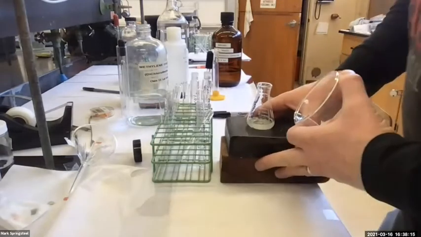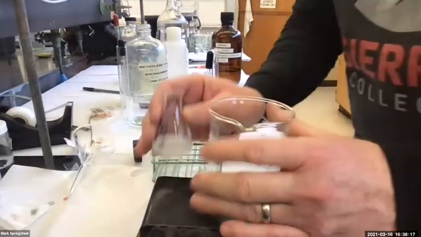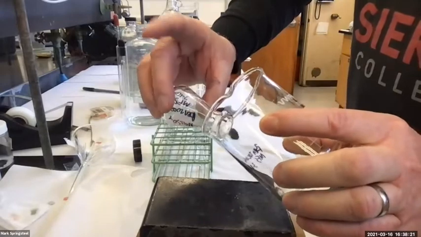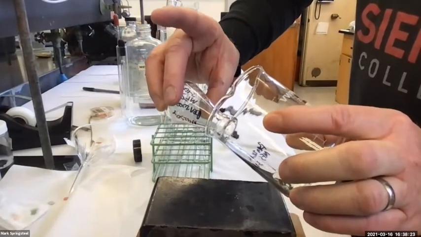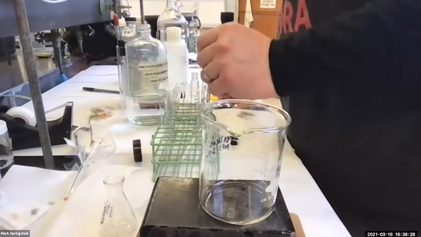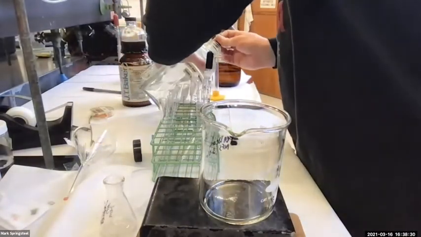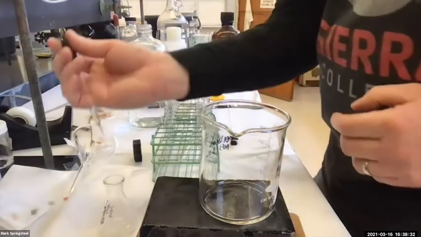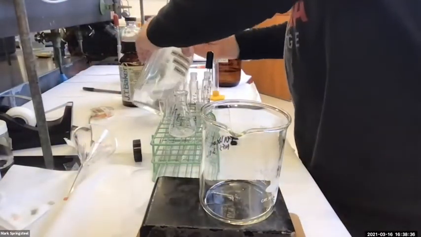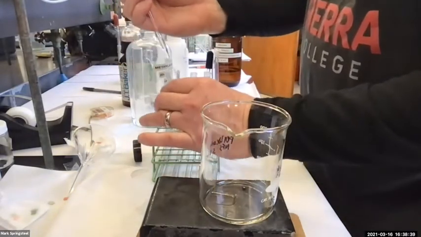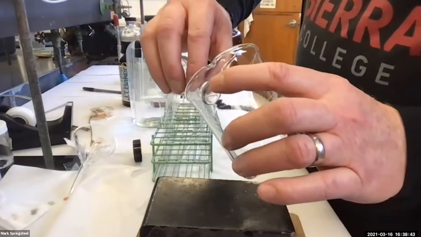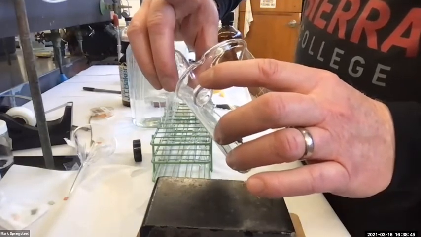All right, here we go. Gonna slowly decant. Maybe don't talk during it. And then methylene chloride. Slowly decant, slow, slow, slow.